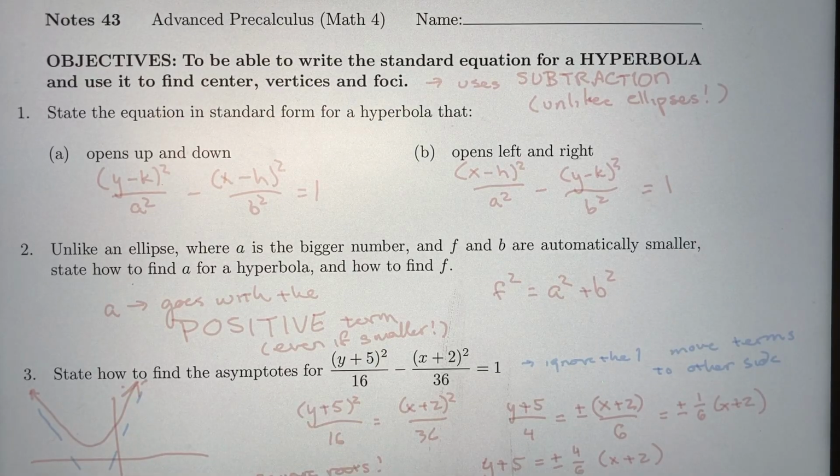Standard form for a hyperbola, remember that it uses subtraction, not addition.